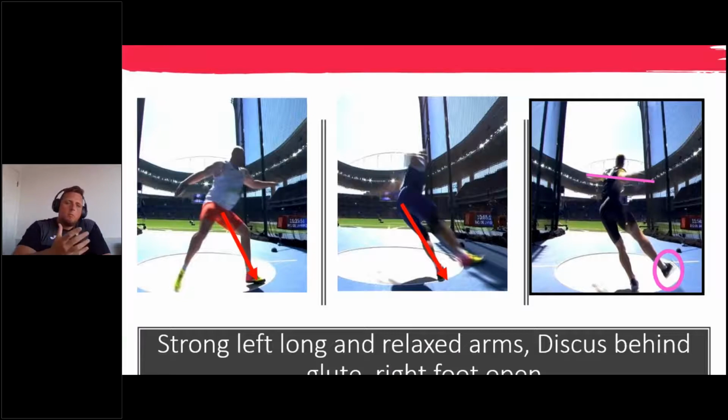Okay, again, we've got three more discus throwers. We have Hartung, Kanter, and Malachowski, Rio 2016. Again, same positions from the very best discus throwers. The body weight is moved over to that left side. Left arm of Malachowski on this slide here.